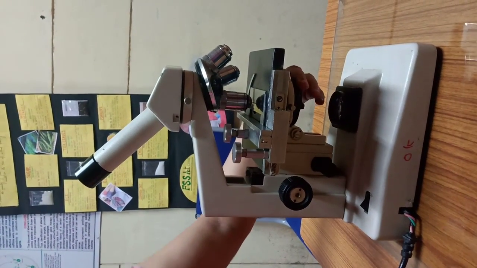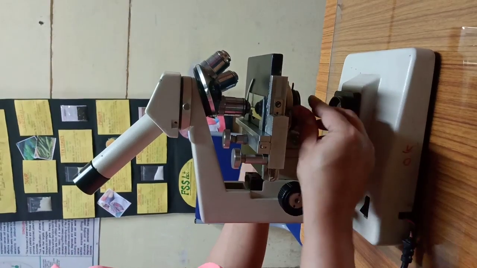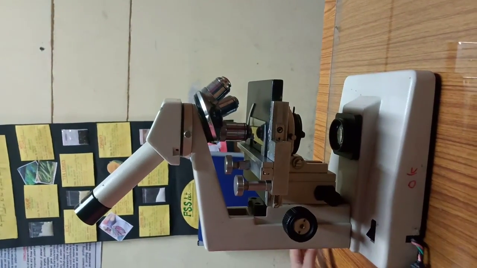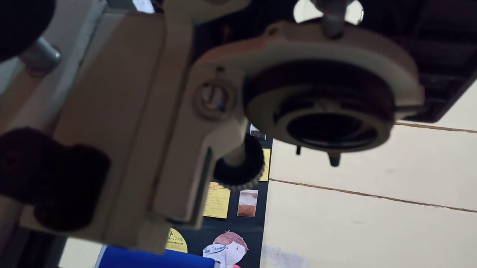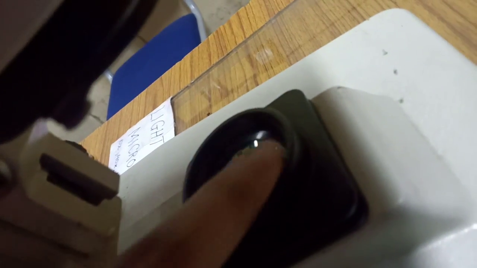Here you find the condenser. Now the condenser plays a very important role. The role of the condenser is that it condenses or focuses the light beam, the source of light. See here, the mirror.